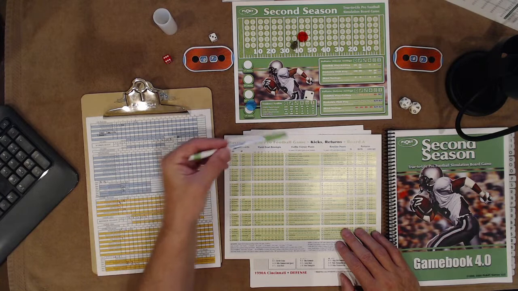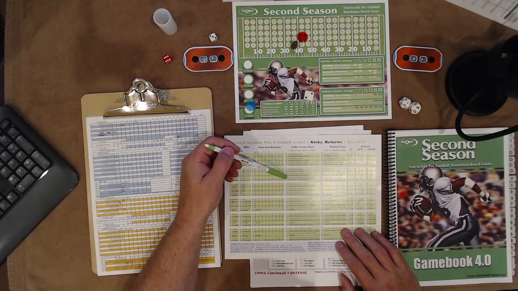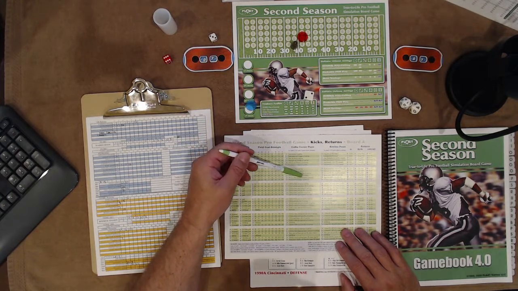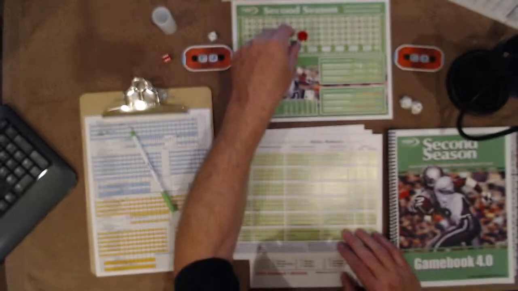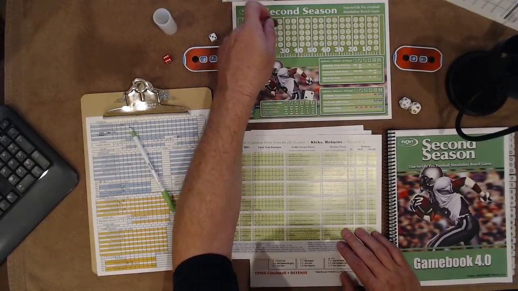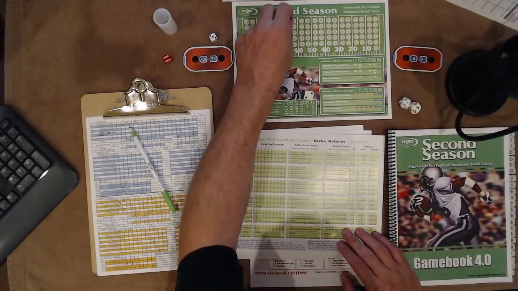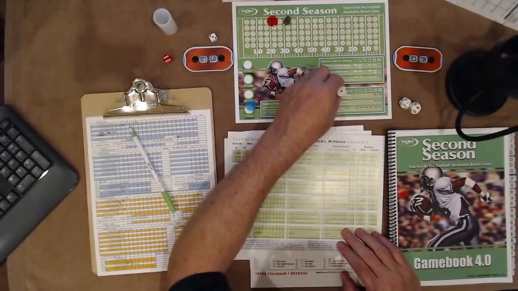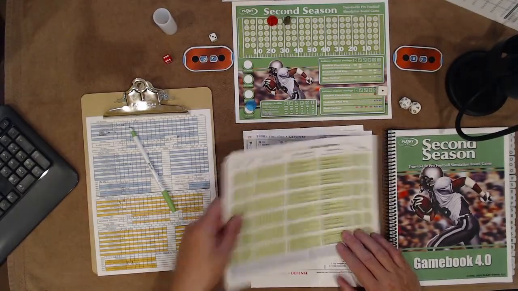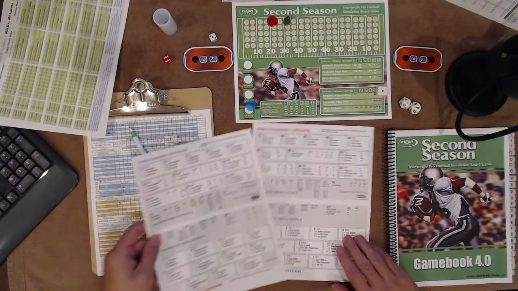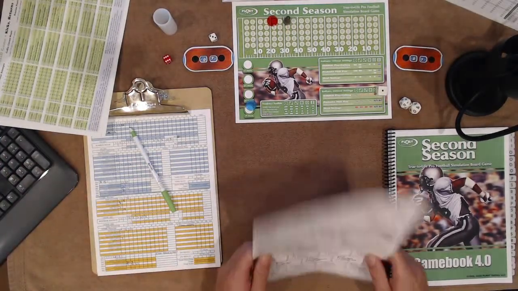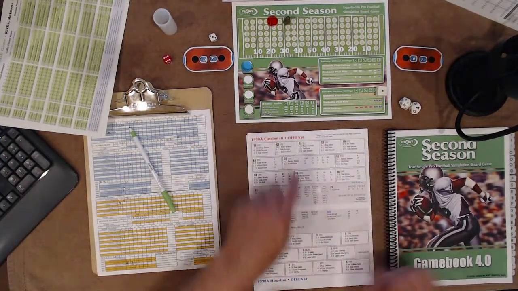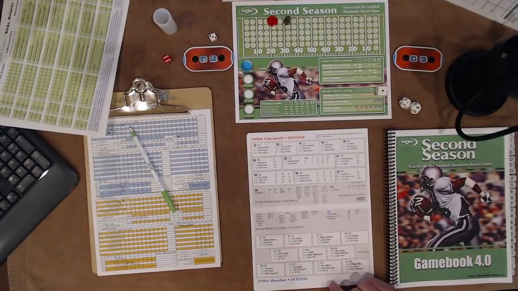And 24 on the coffin corner. Punt bounces into the end zone for the touchback. Cincinnati will take over at their 20-yard line. 10 seconds off the clock, last play of the first period. And it's Boomer Esiason under center. We have a tie ball game at 7-7, first down and 10, starting the last play of the first quarter.